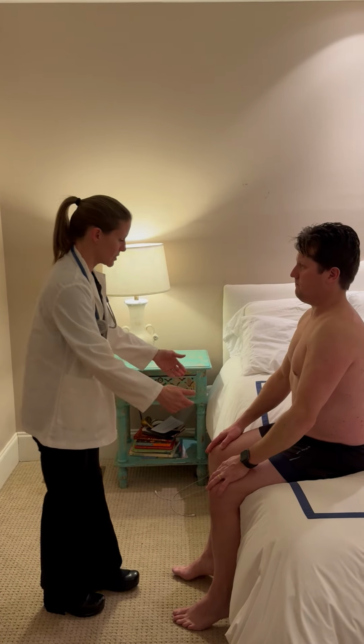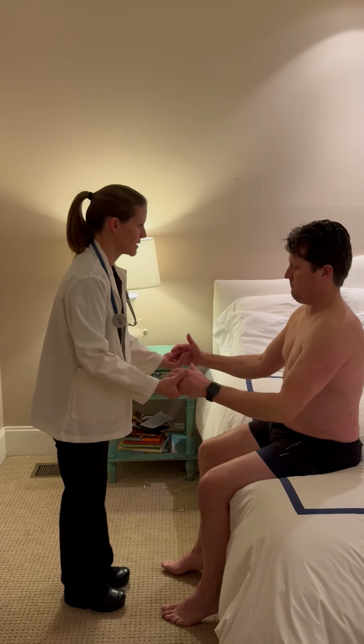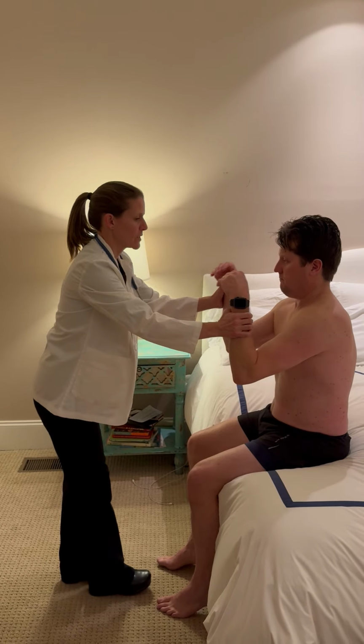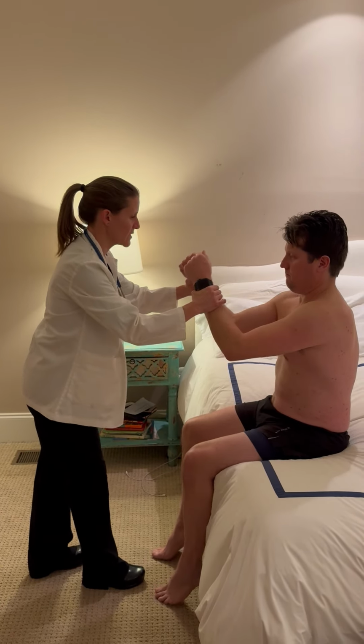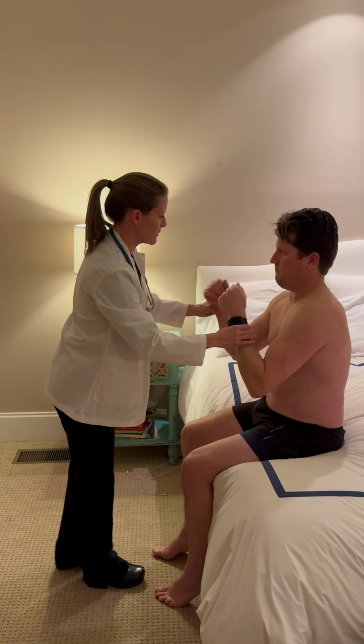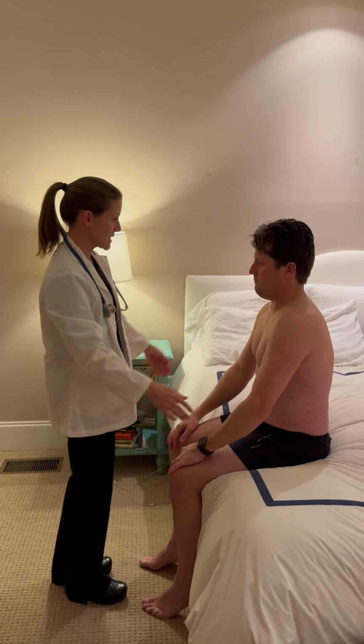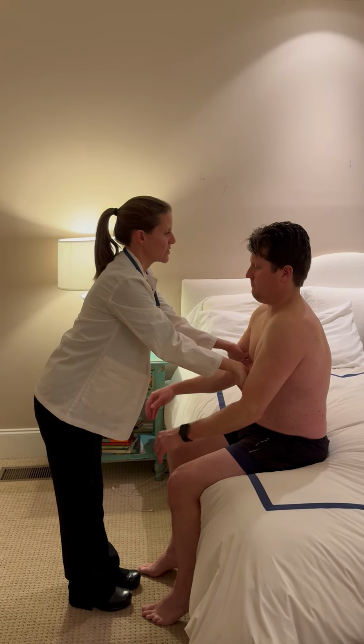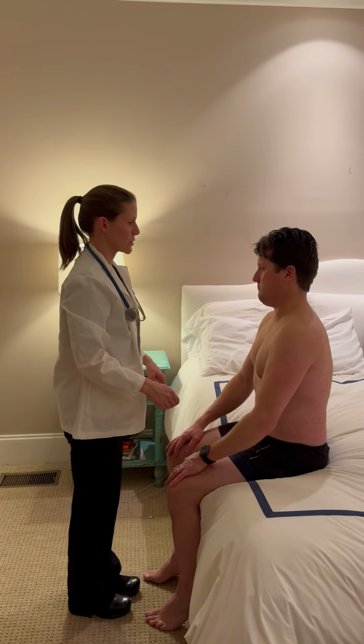I want you to squeeze my hand. I'm assessing strength. Patient has 5 out of 5 strength bilaterally at the hands. I want you to push against me, extend against me, flex against me. There's 5 out of 5 strength bilaterally at the triceps and the biceps. I want you to abduct your shoulders against my hand, adduct them toward my hand. There's 5 out of 5 strength bilaterally at the shoulder girdle.